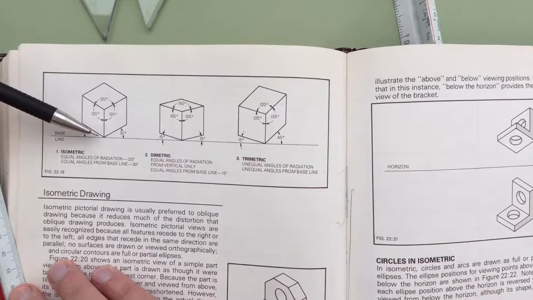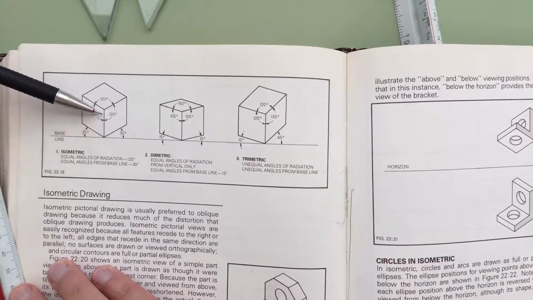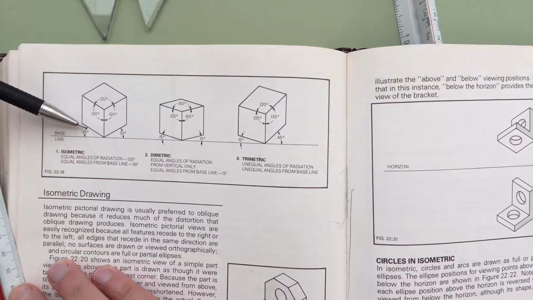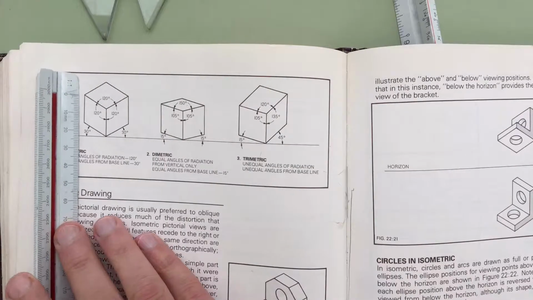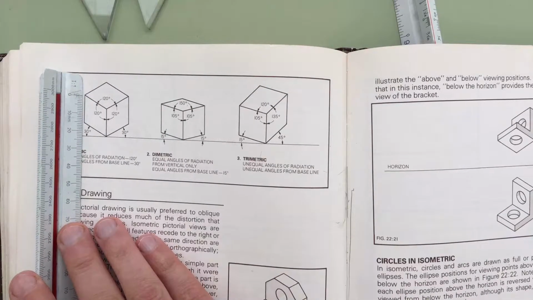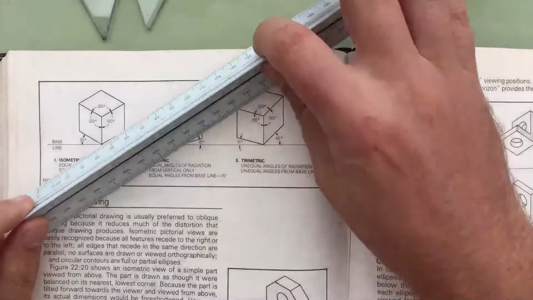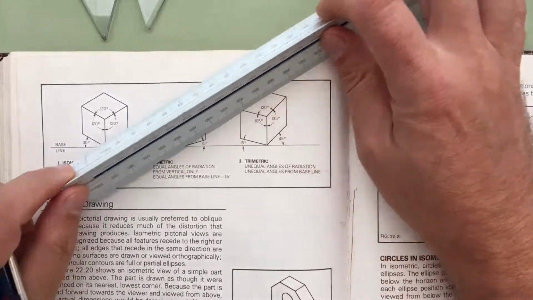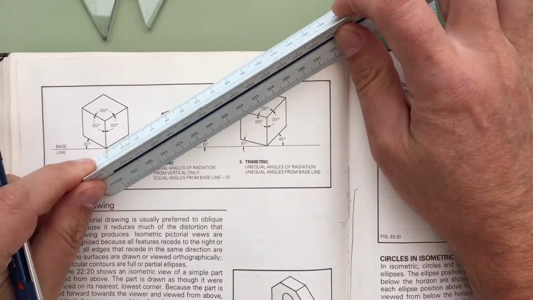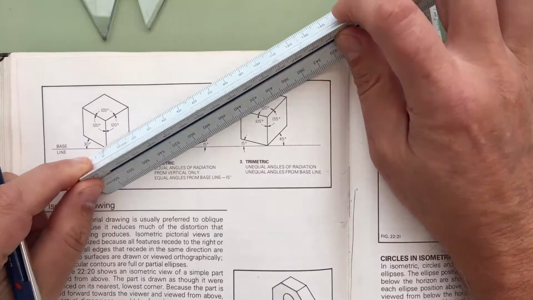You have your X, Y, and Z, and when drafting, you can just mark anywhere along those axes. You've got these three axes that you will always use. You'll put your scale on the vertical axis, or the left axis, or the right axis, and just measure along those axes to draw something up.